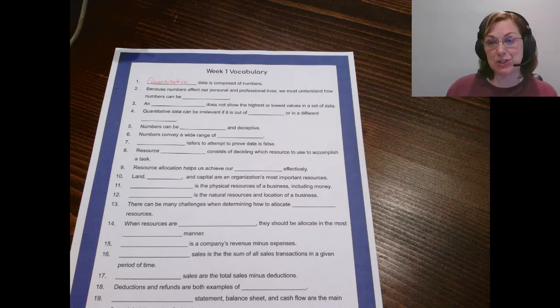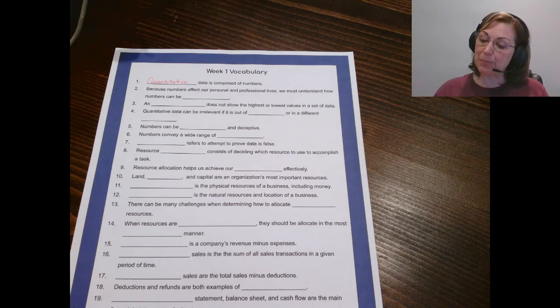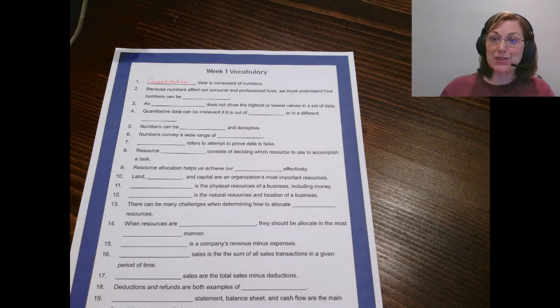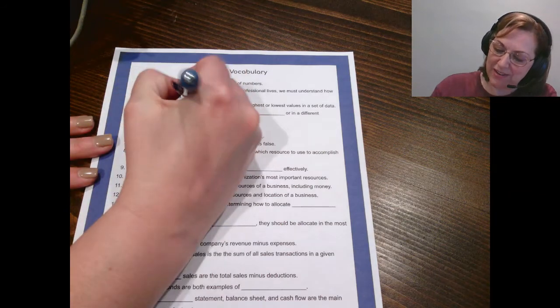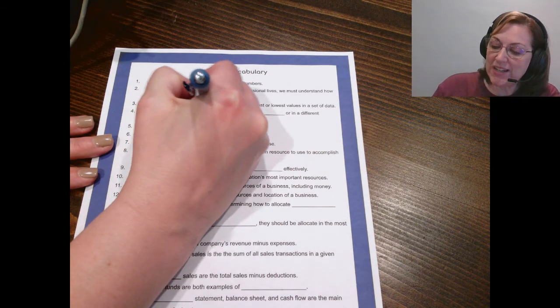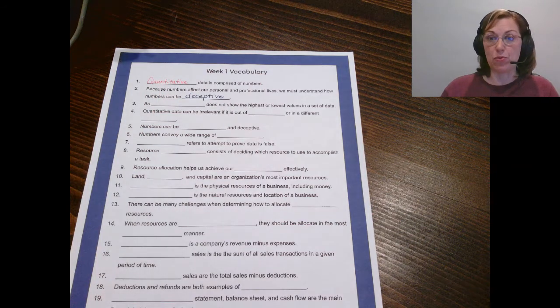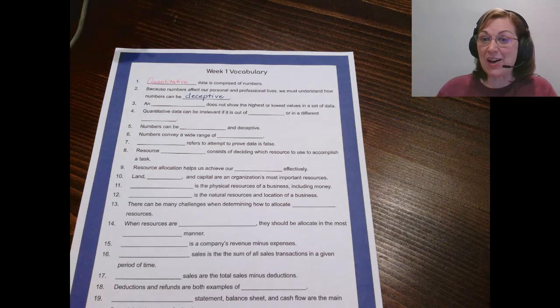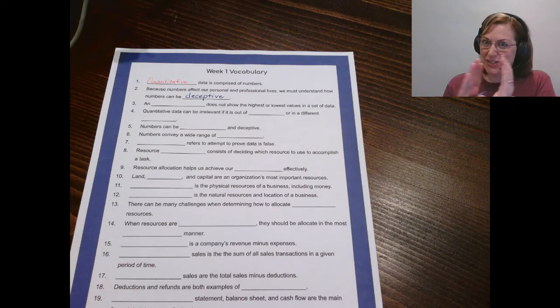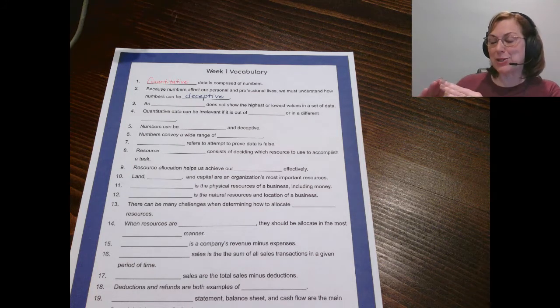I love number two. It says, because numbers affect our personal and professional lives, we must understand how numbers can be deceptive. We talk about this quite a bit in the first discussion forum for week one, about how numbers can be manipulated and used to kind of steer people in a particular direction.